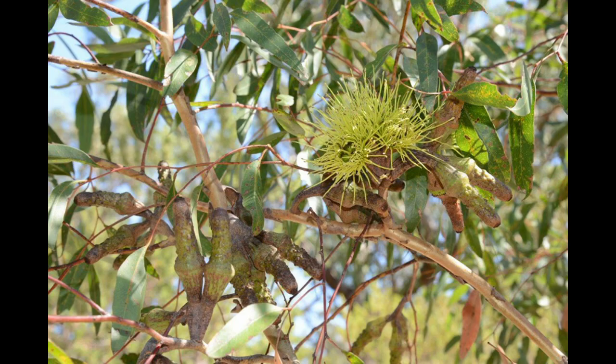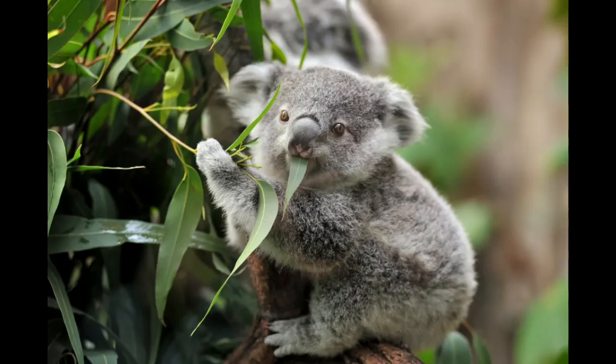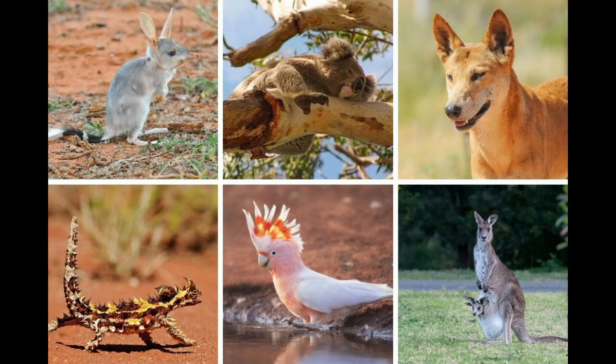The second theme is fauna. So looking at Australian animals, the 2 main animals that come to mind for everybody are, of course, kangaroos and koalas. As most of you know, there's more animals in Australia than just kangaroos and koalas.